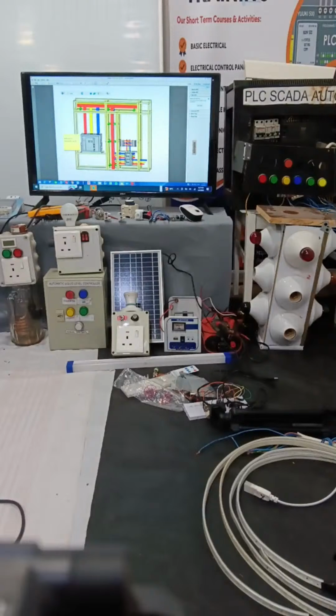Then this is called a moulded case circuit breaker, or MCCB. Then the smallest one is called a miniature circuit breaker, popularly known as the MCB.